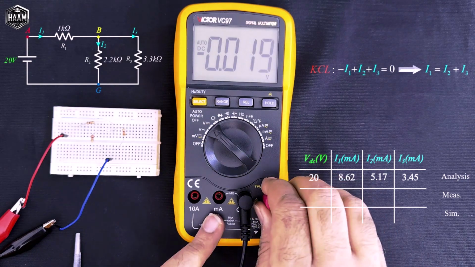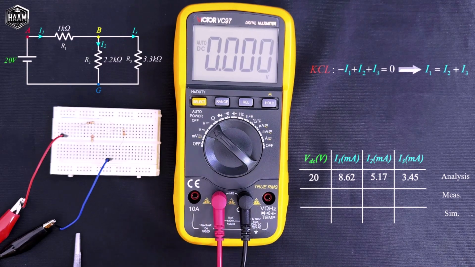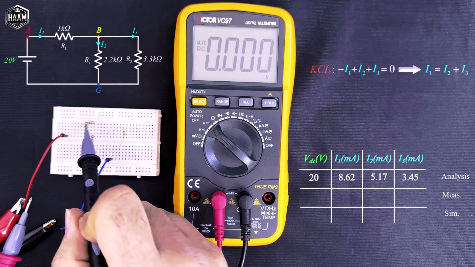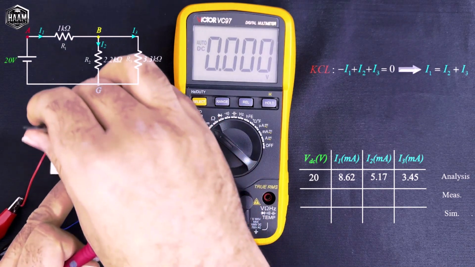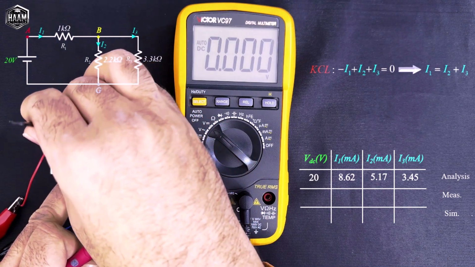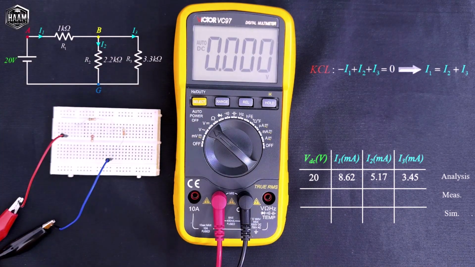Now let's set the multimeter to current measurement mode. So we configure it by placing the positive port into the milliamp range. We want to measure the current through resistor R1, that is I1. For this, we disconnect one leg of the resistor and place it in a new location. Notice I'm disconnecting this resistor leg from the column connected to the battery, and placing it in a new column.